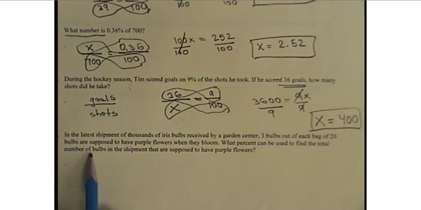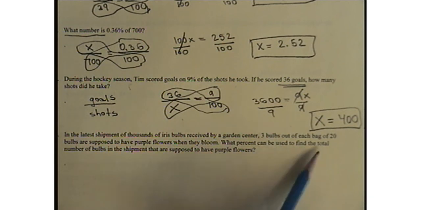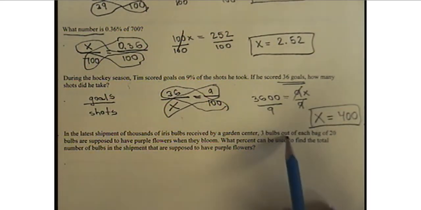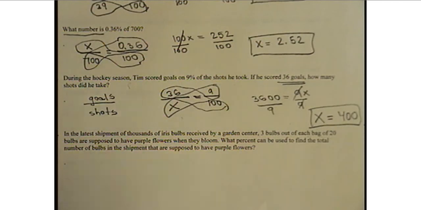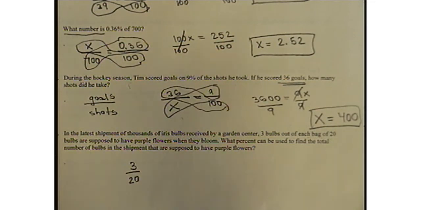In the latest shipment of thousands of iris bulbs received by a garden center, 3 bulbs out of each bag of 20 bulbs are supposed to have purple flowers when they bloom. What percent can be used to find the total number of bulbs in the shipment that are supposed to have purple flowers? Alright. So we know there were 3 bulbs out of each bag of 20 bulbs total. So definitely that will be my ratio, 3 over 20 equals.